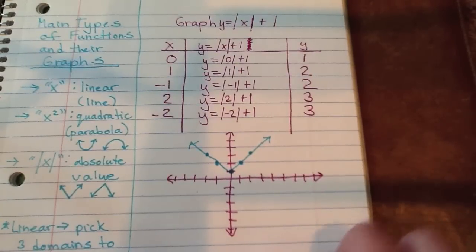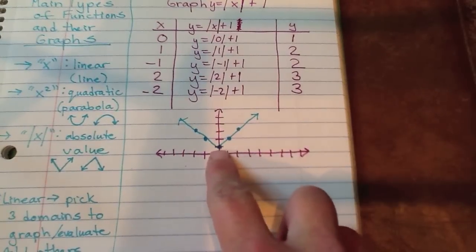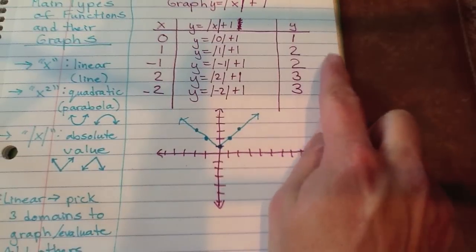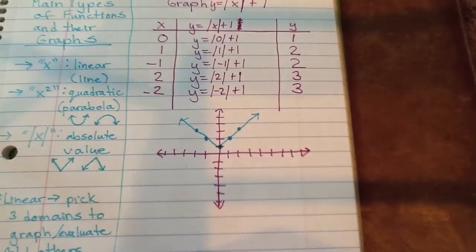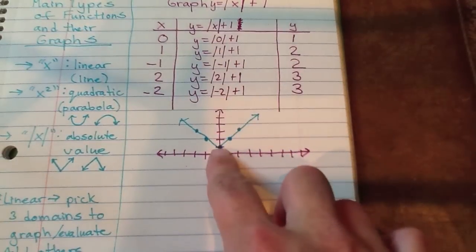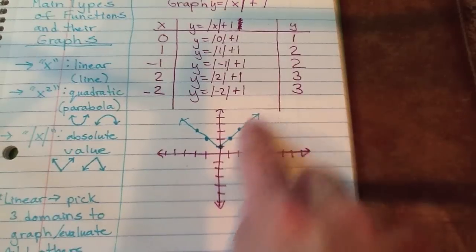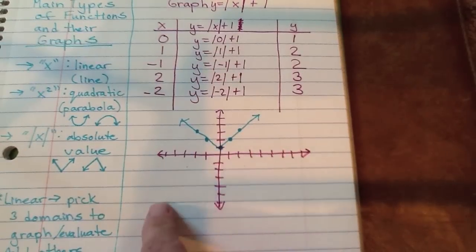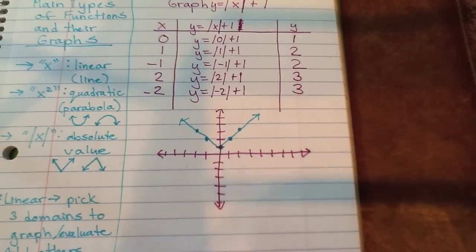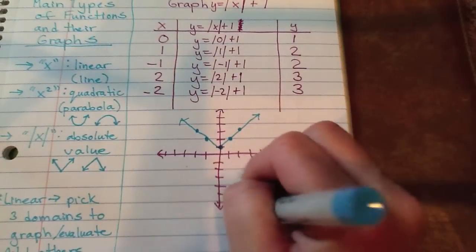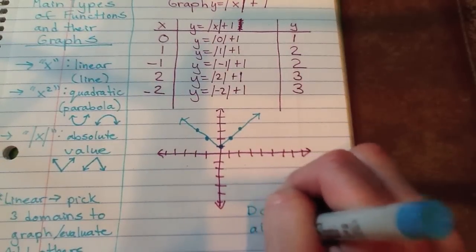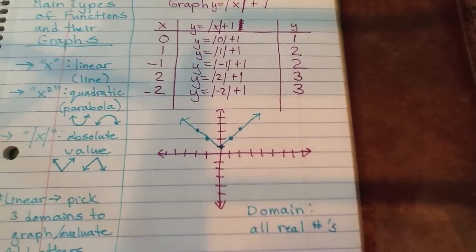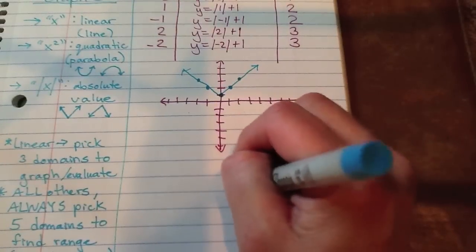Now, what happens with this, if you notice, is that you could keep plugging in x values and this will just keep growing forever. And you could keep plugging in x values here and this will keep growing forever. But there's a limit. No matter what happens, it's always going to keep growing up. Notice it's never going to go down below here. That changes your range. So in this case, your domain is still all real numbers. But it's your range that's a little tricky that you have to be careful of.